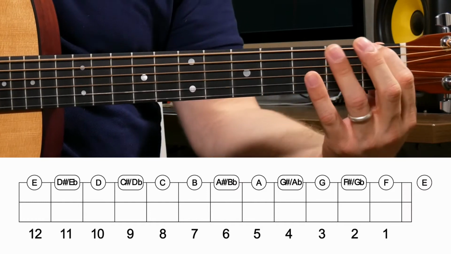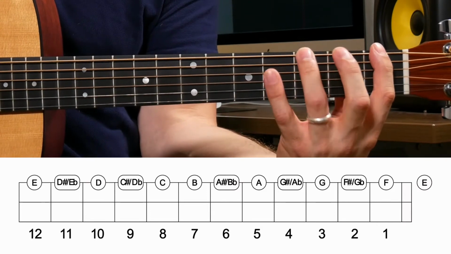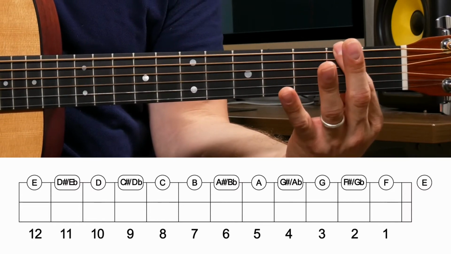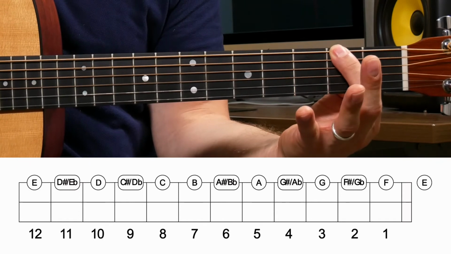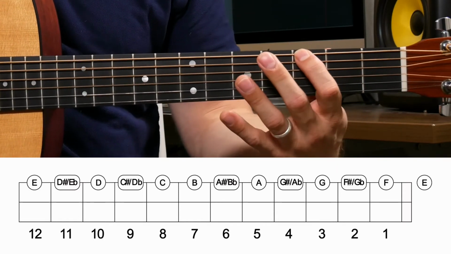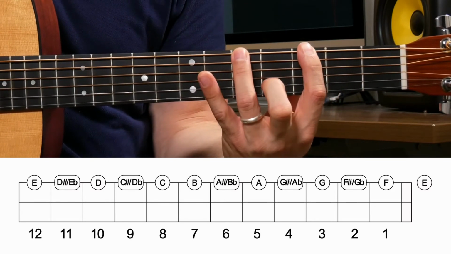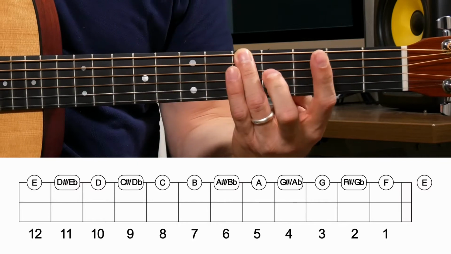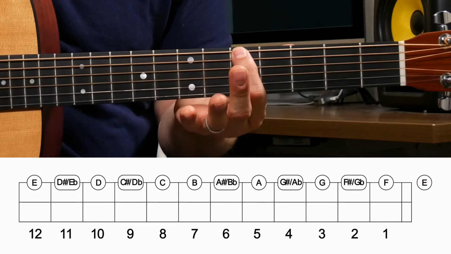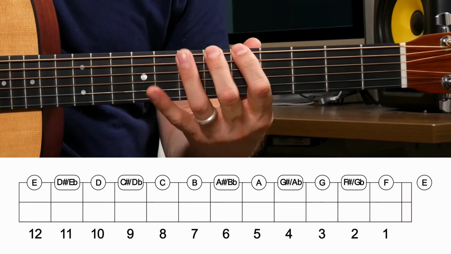So the open E, F on the 1st fret, now an F sharp. Since we have a whole step between F and G, there's that middle note, the second fret, that can either be an F sharp or a G flat, right? So after that, G, third fret. Now this note can either be a G sharp, or since there's a whole step between G and A, because of our B, C, and E, F rule, it can also be called an A flat. And then the A on the 5th fret, 6th fret can be an A sharp or a B flat.